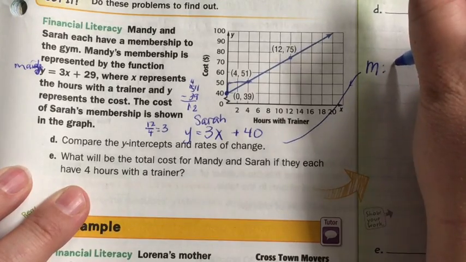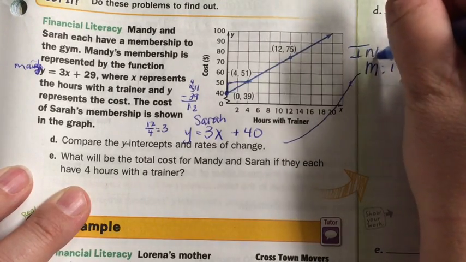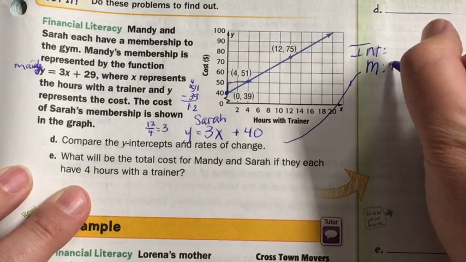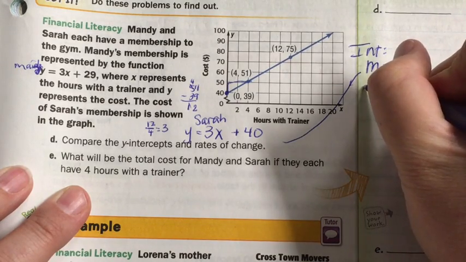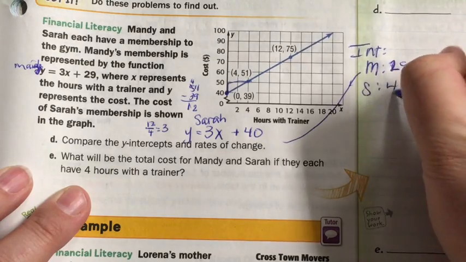her intercept, so this is for the intercepts, Mandy's was 29, and Sarah's was 40.